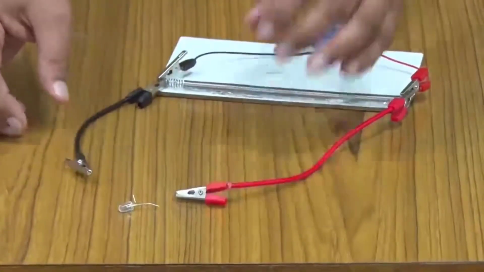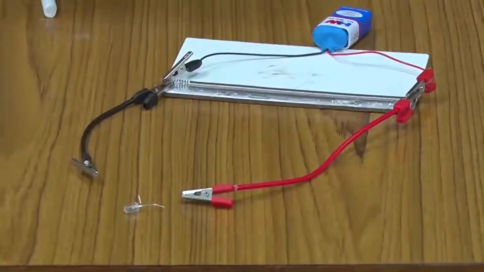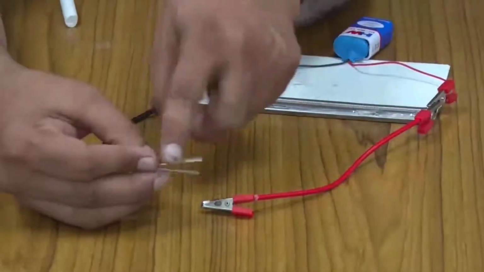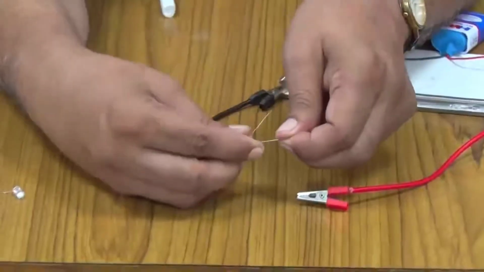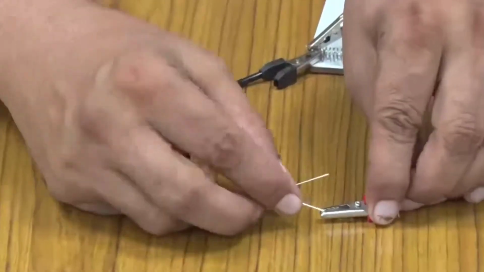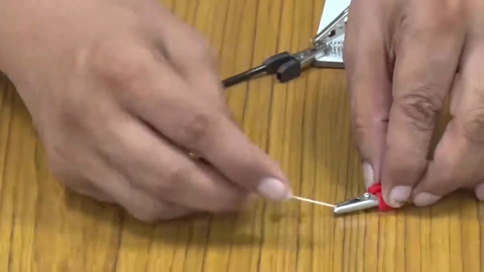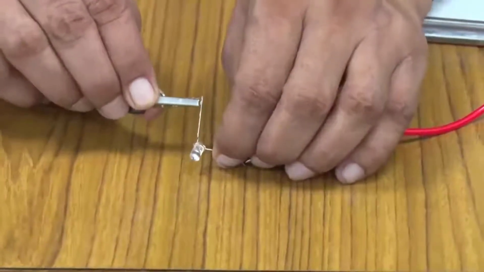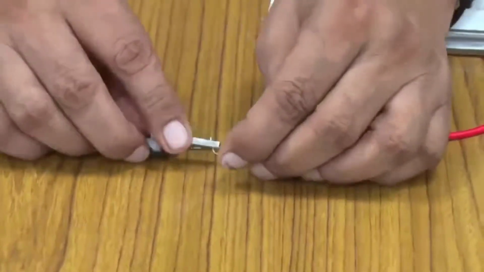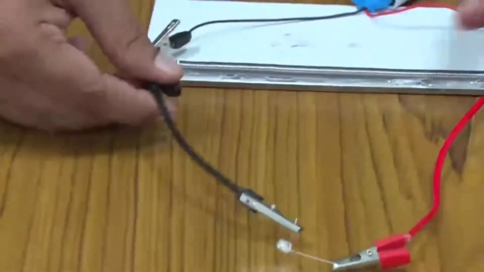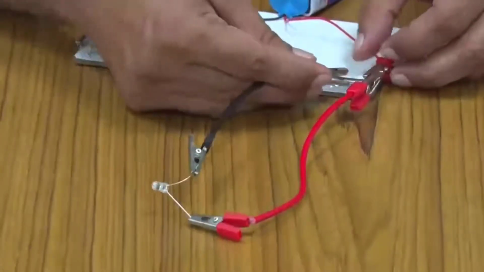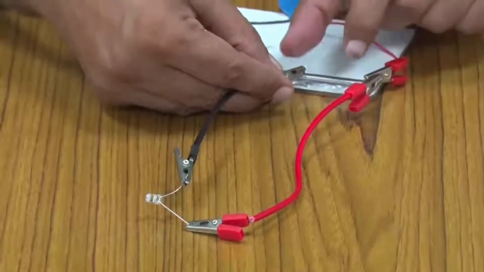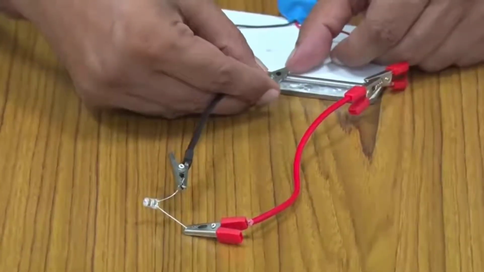I have another one, and here also you have two connecting leads, one longer, one shorter. The longer one I am connecting to the positive side of the battery, and the other one I will connect to this other side, like this. Now I am giving voltage, and you see where it starts glowing. Very low voltage, this length is very small. I am increasing the voltage because this length is increasing.